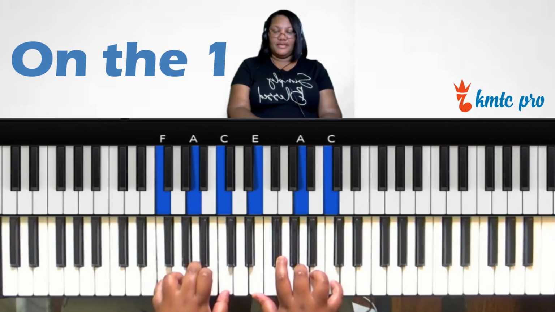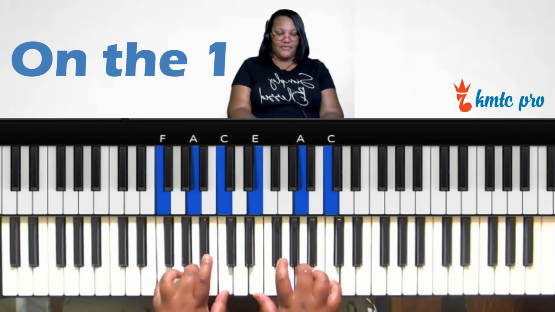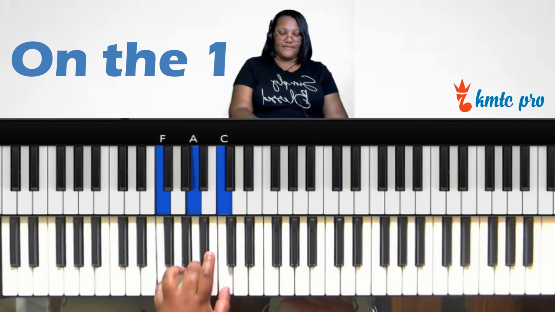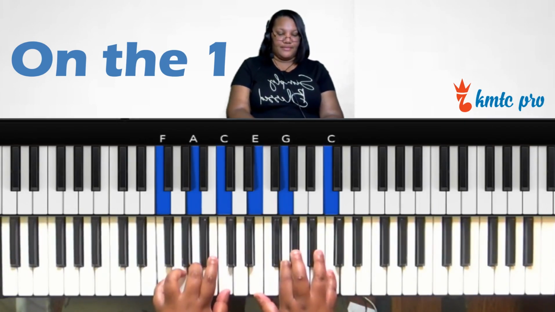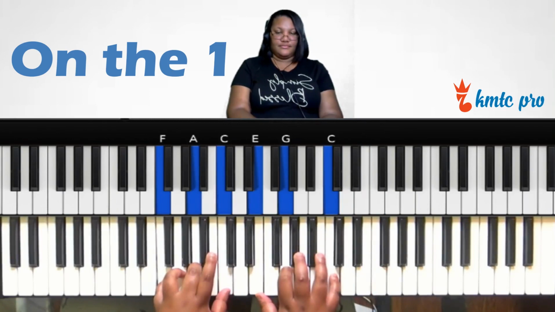Okay? Another option here is to play a major 9th. How do I form the major 9th? I find the 5th tone of that F major, 1, 3, and 5, right? So that's C, and play a C major chord, right? So C major is C, E, and G, and you can play it in different inversions. Okay, so that's my major 9th sound.